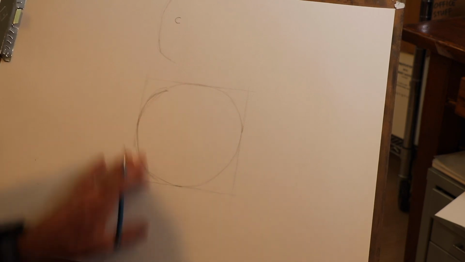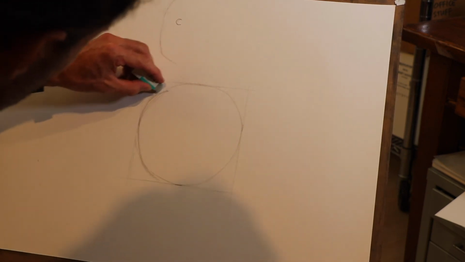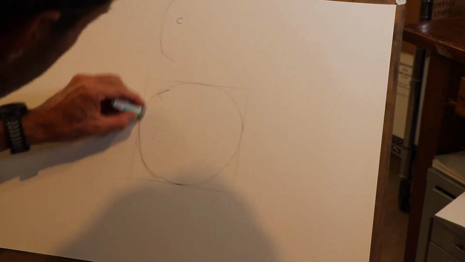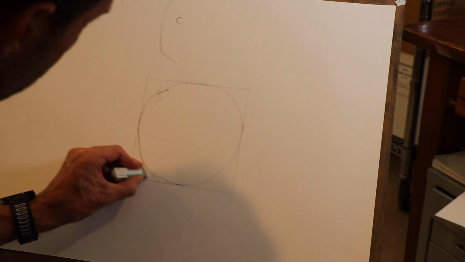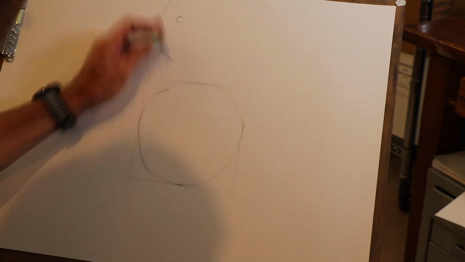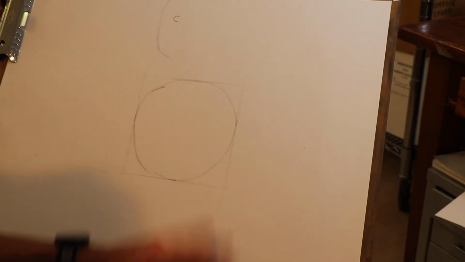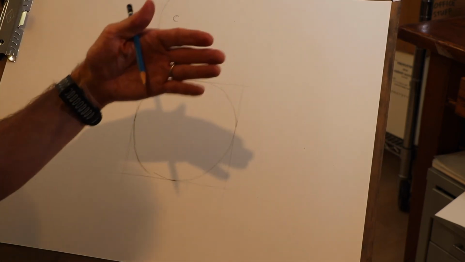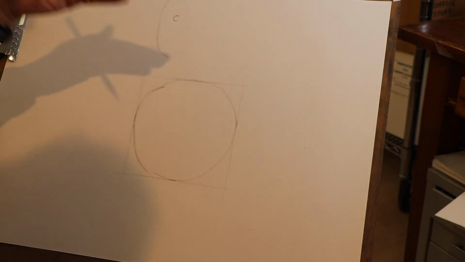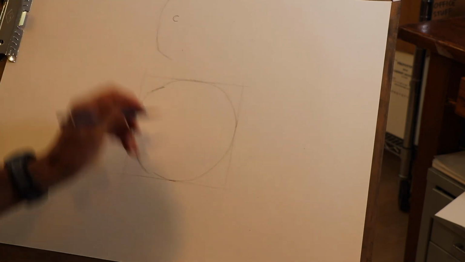Now I'm not trying to nail anything down yet. I can erase some of this stuff out, but I'm not trying to find the perfect edge with the first line that I draw. And that's what you have to be careful about when you're drawing this. You don't have to hit it out of the park the first time you draw it. You're trying to get close to it, but you're going to be making adjustments to get to what you are actually seeing and to what you want.